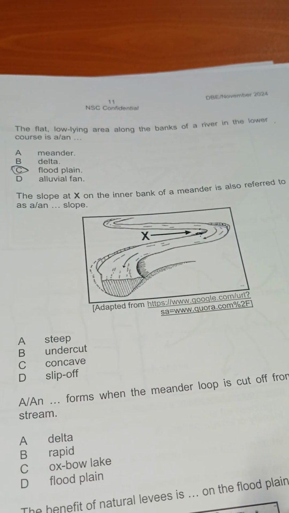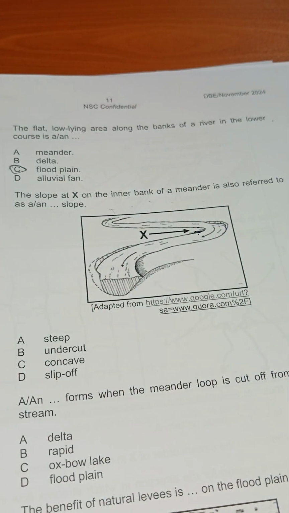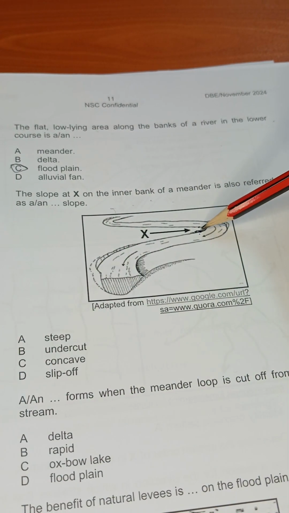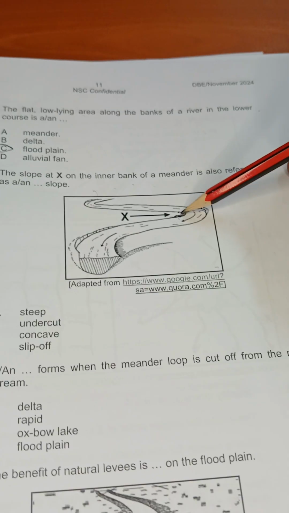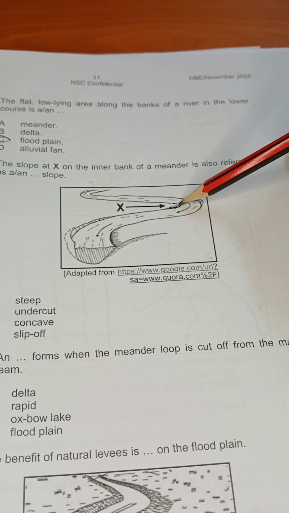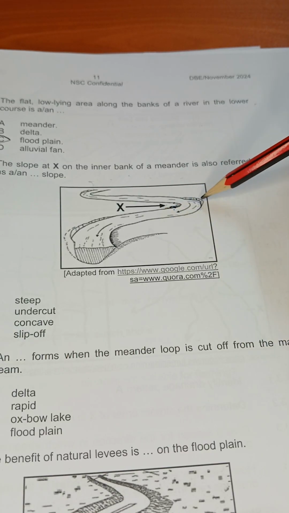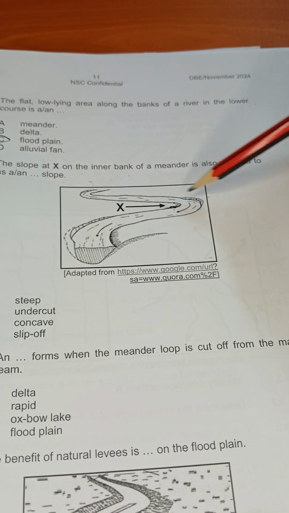Okay, let's move on. The slope at X on the inner bank of the meander is referred to as, all right, at X here, this is where deposition is taking place. And here, this is where erosion is taking place. This outer bank is the undercut slope. This inner bank is the slip-off slope, where deposition is taking place. So it's undercut, slip-off, undercut, slip-off.